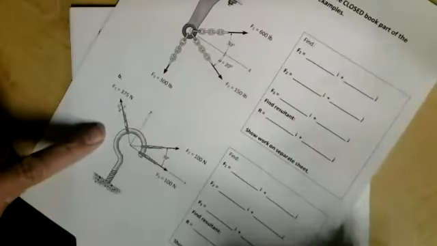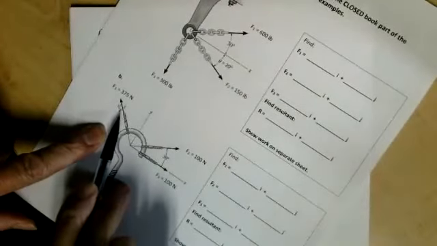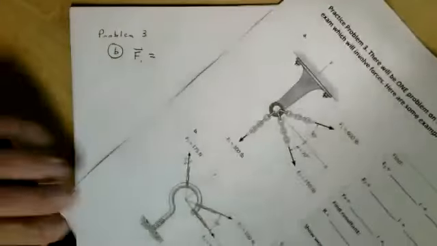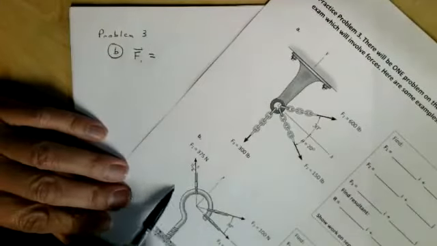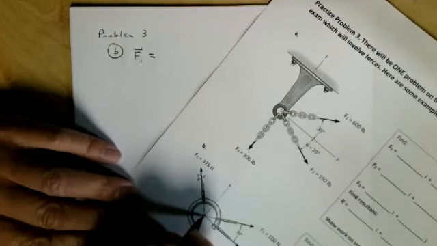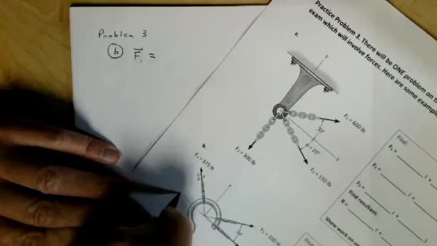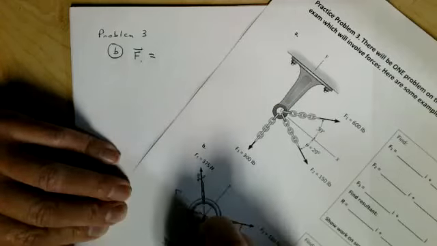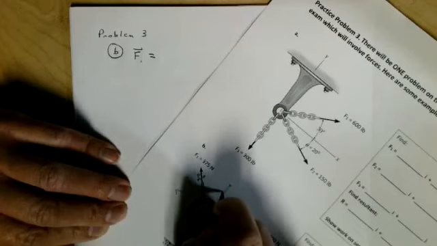And so we have to find the force vectors. Let's start with F1. You can see the X component is going in this direction, and the Y component of this force is going in this direction.